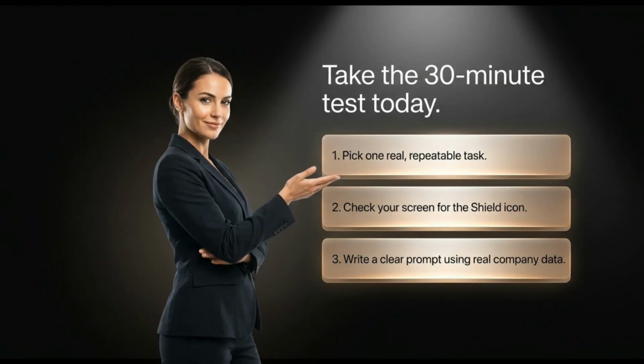Take the 30-minute test today. Pick a real, repeatable task. Check your screen for the shield icon and write a clear prompt using real company data.